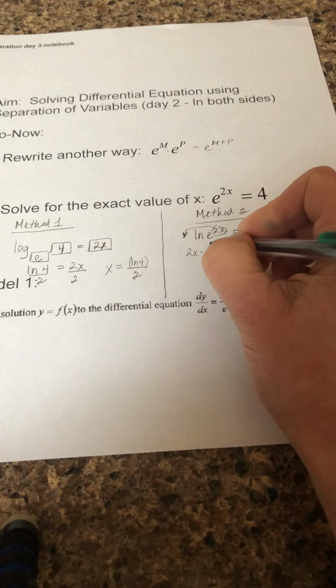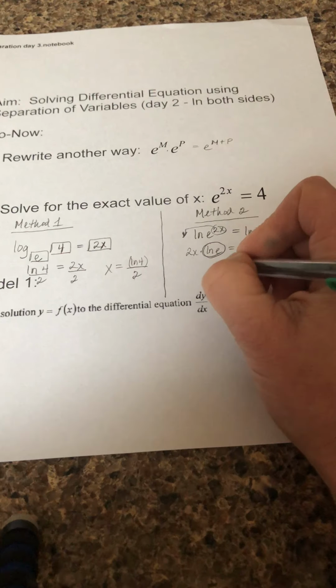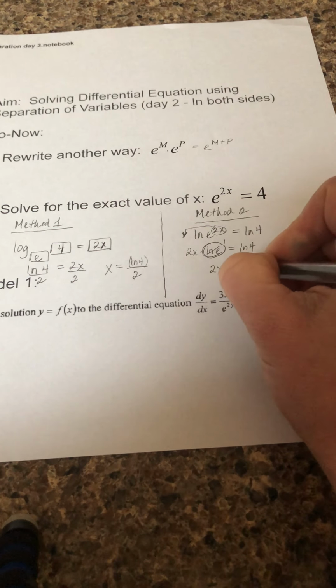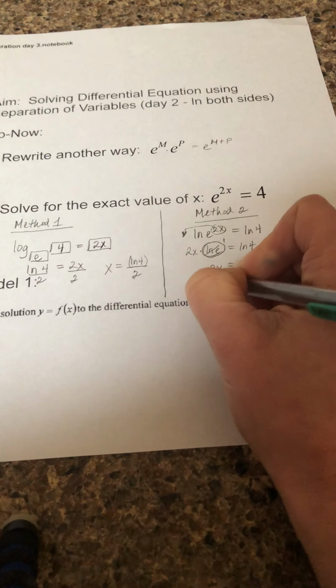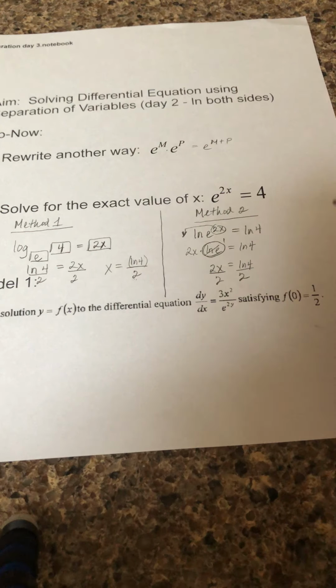And ln of e, we encountered that a bunch of times this year. ln of e is 1. So you really wind up getting 2x equals ln of 4, divide by 2, and you get the same answer that we achieved before. Just a slightly different way of looking at it.